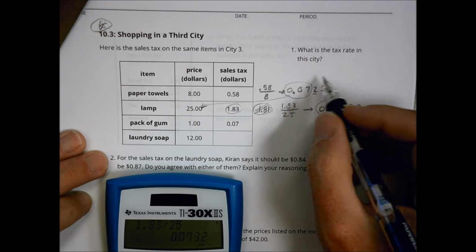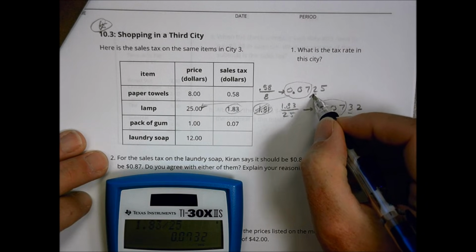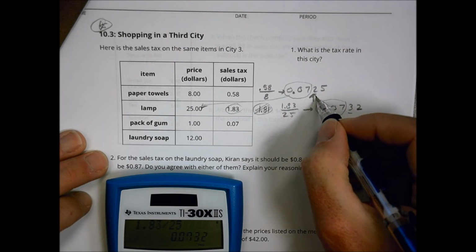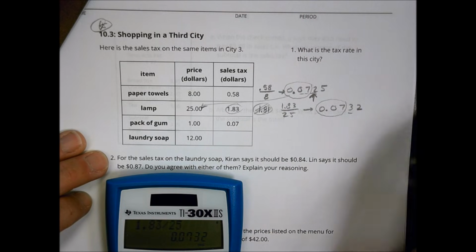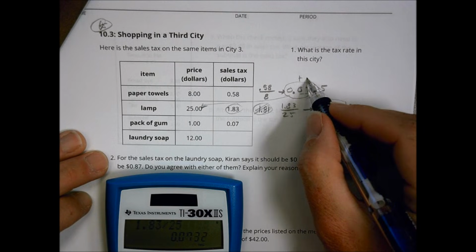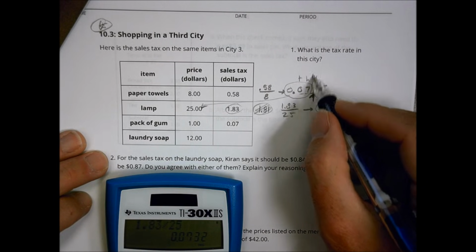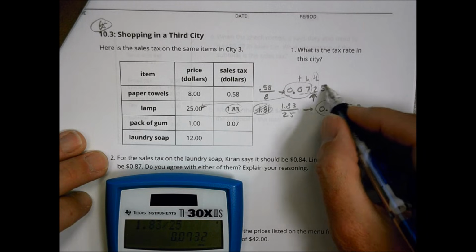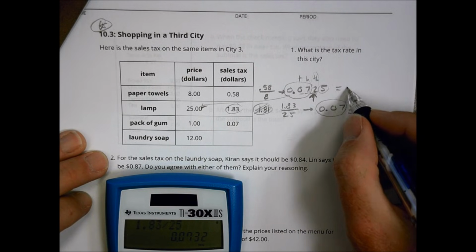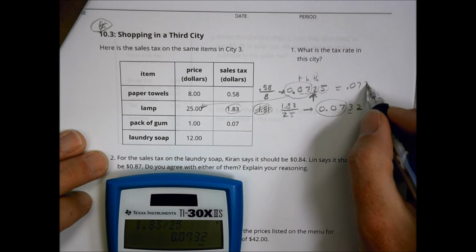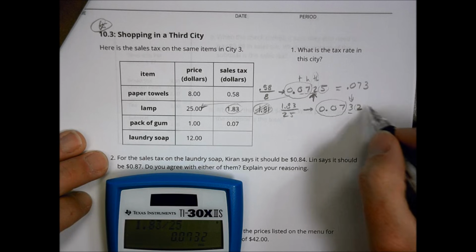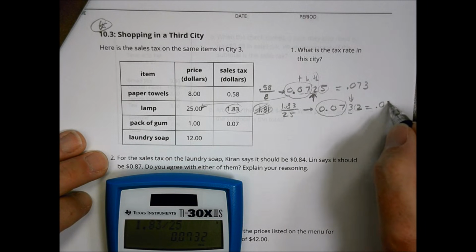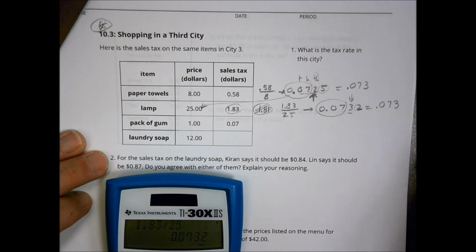If I wanted to go out one more decimal spot, and I'm going to round because I want to get out 3 places, what could I round that to? Not the hundredths, but the nearest thousandths. This would round up because of the 5, and that could become 0.073 by rounding up. This one, rounding to the nearest thousandths, with it being a 2, I would round down to 0.073, something like that. So that's with some rounding going on.